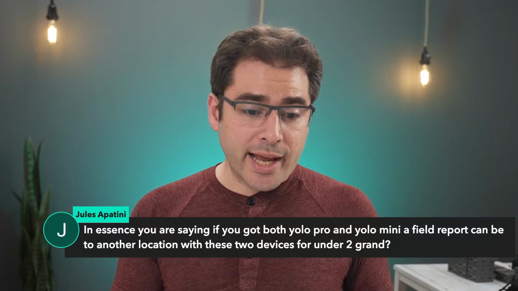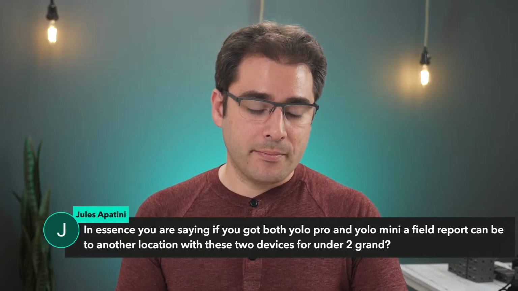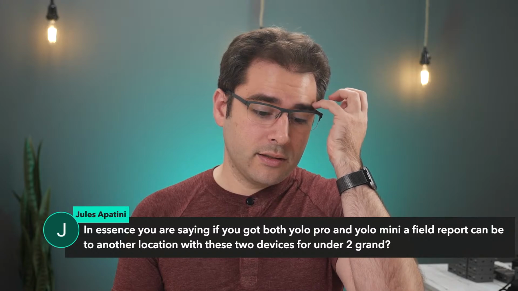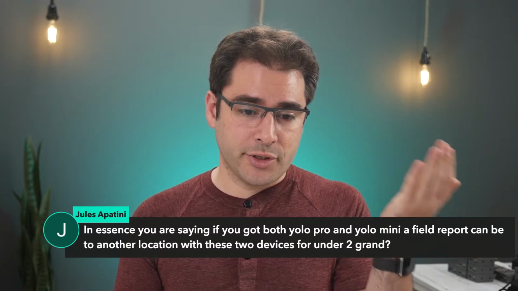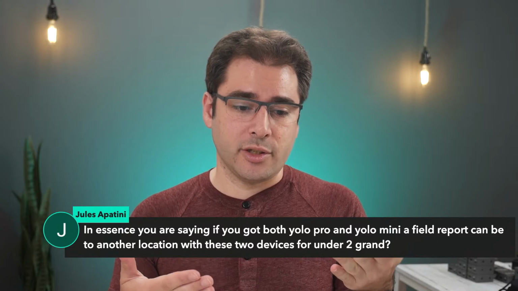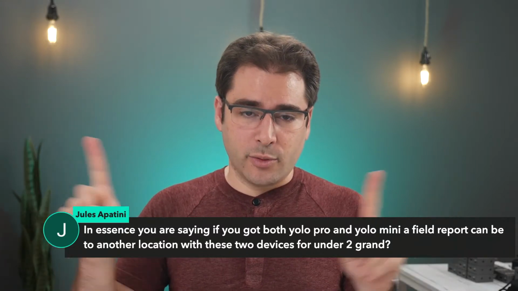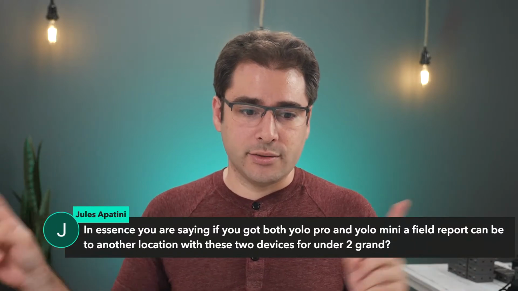But yeah, Mini to Mini, if you only have one camera for your studio, or if you're doing the rest of your studio mixing in hardware, then you can use the two YoloBoxes to just link the two sites, which is very cool.